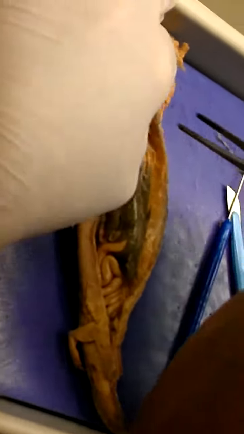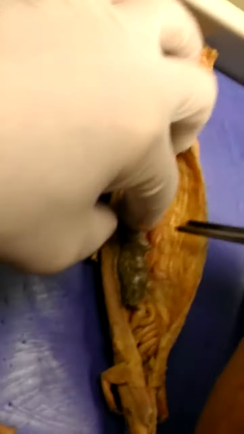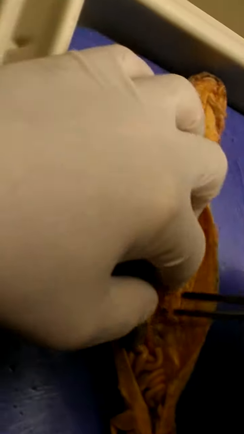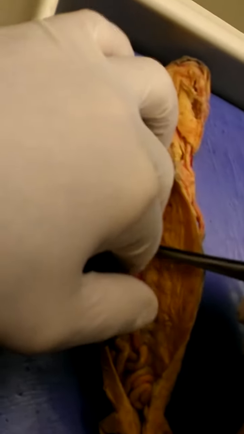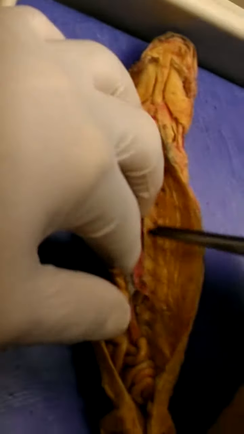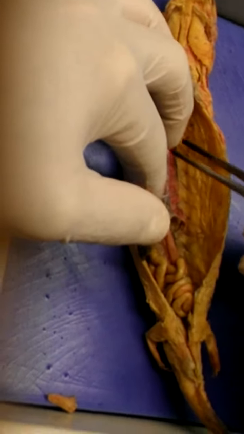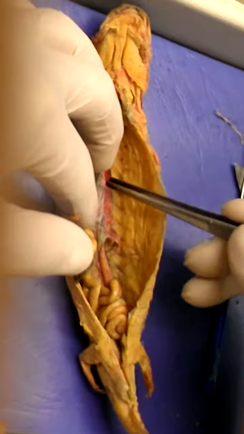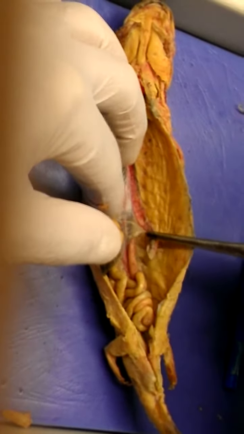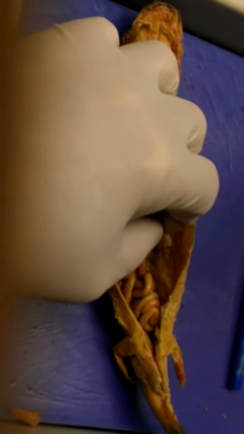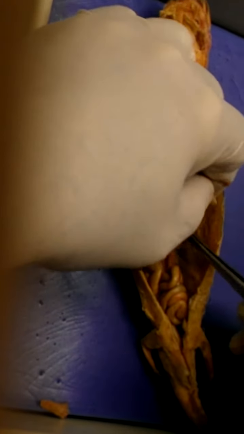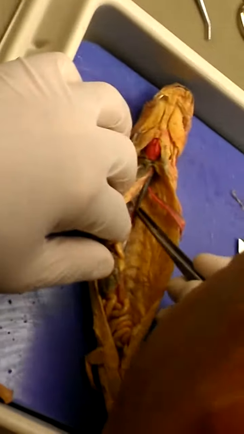Now, it should be possible to find here. Yep. A small rudimentary lung, and that's this thing that's got lots of blood. So it's got these red blood vessels around it right here. This is the lung right here. Okay. And I'm going to pull it up a little bit and take it out. So that's the lung right there.